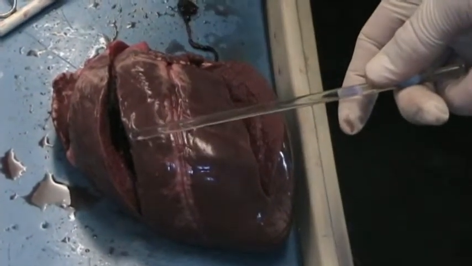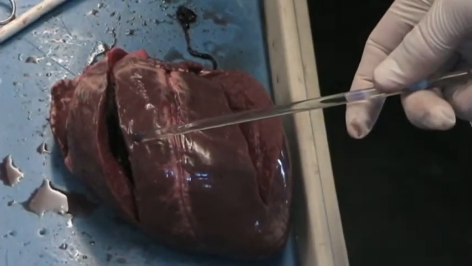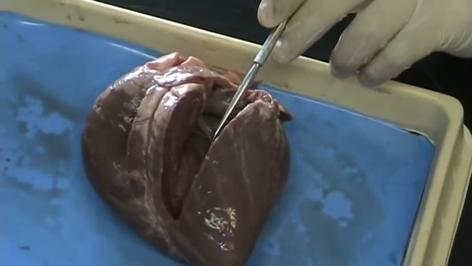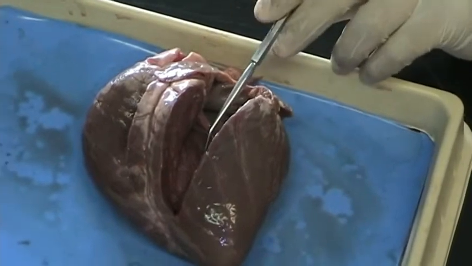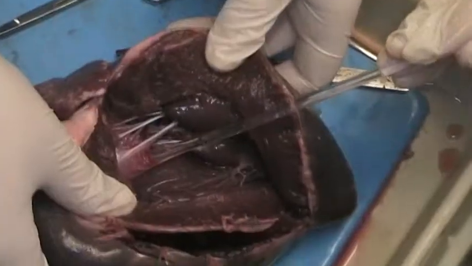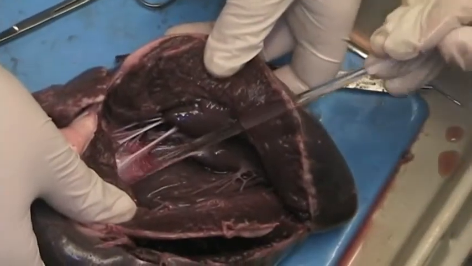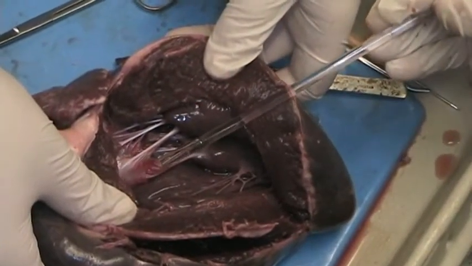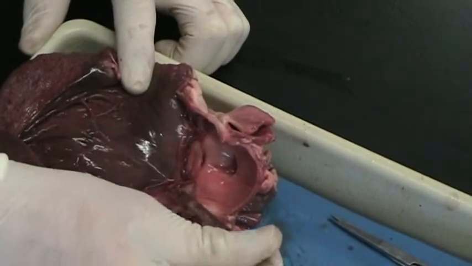This chamber of the heart pumps blood to the lungs. This chamber pumps blood to the body. These flaps control blood from the left atrium to the left ventricle. The left ventricle.